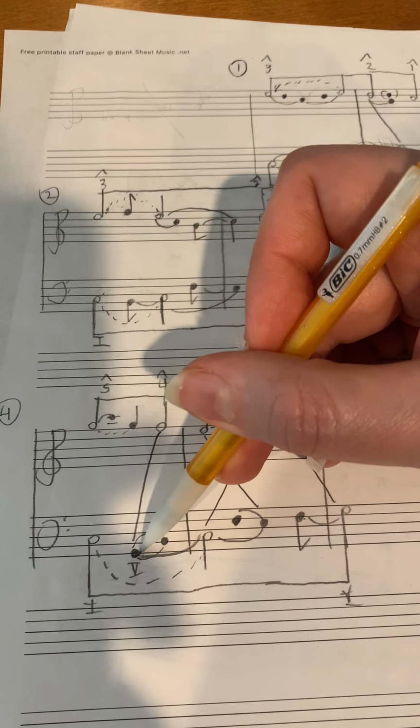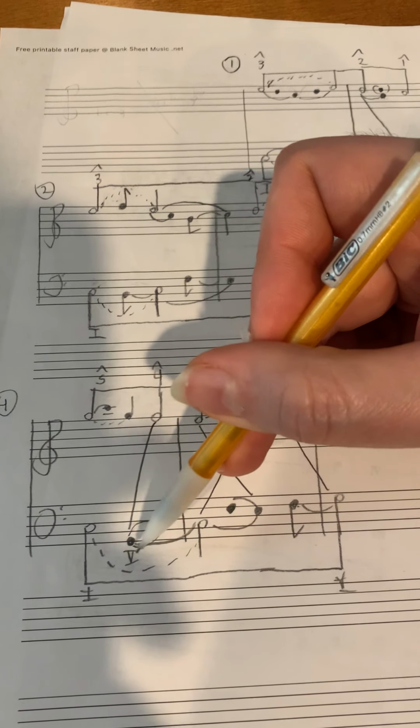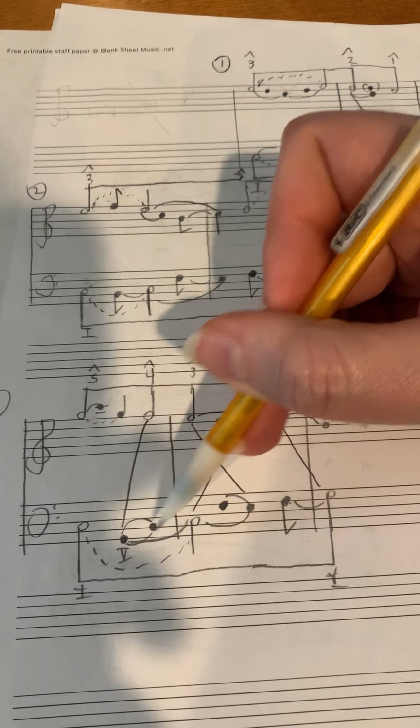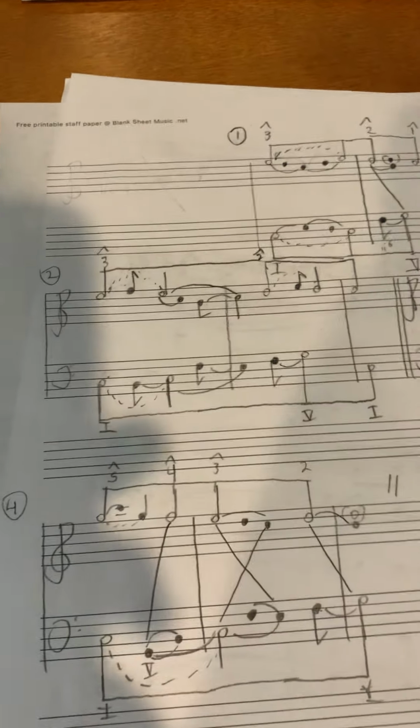Here I'm showing that this is basically a prolongation of the tonic, so I'm just showing G as a consonant skip, and then the B is itself kind of subservient to it, and so on.